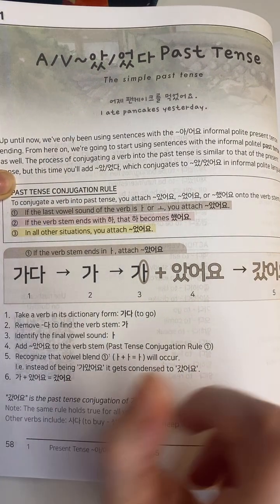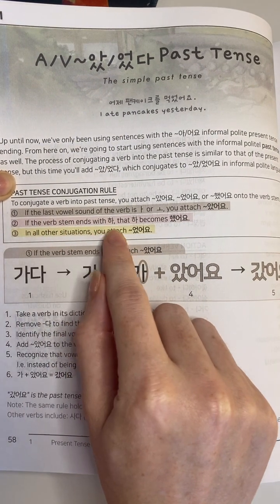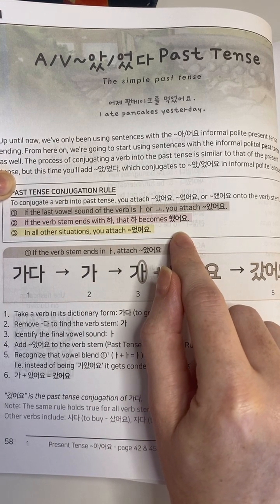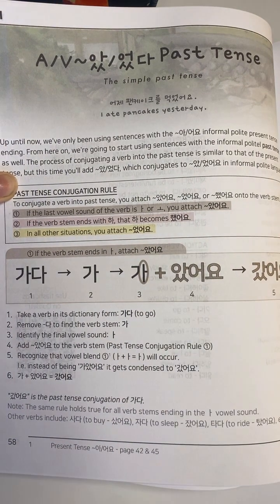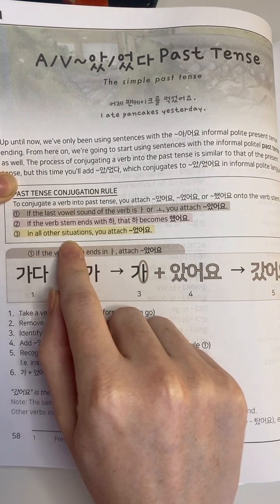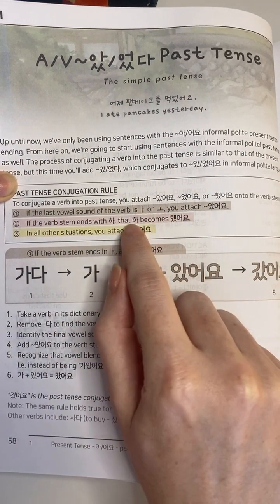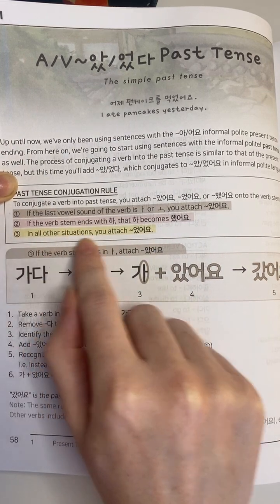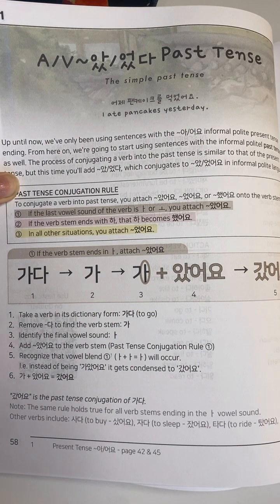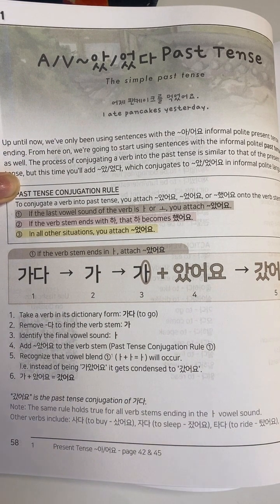That's the first rule. The second rule is that if the verb stem ends with ha, then that ha becomes 했어요. So if your verb stem ends in ha, it becomes 했어요. And the third rule is, in any other situation, so it's not a, o, or ha, in any other situation you attach 었어요. So those are the 3 rules you need to know to conjugate verbs into the past tense.